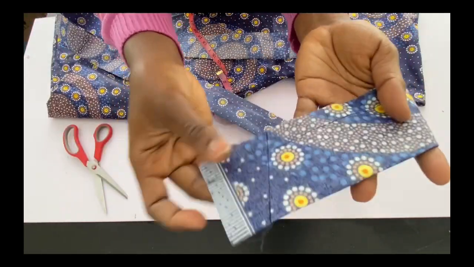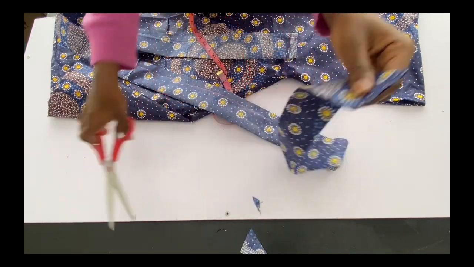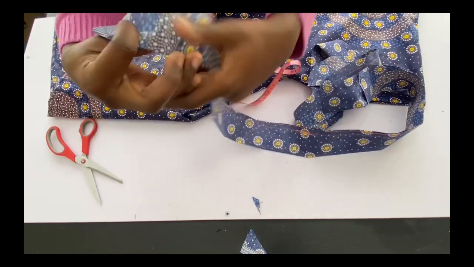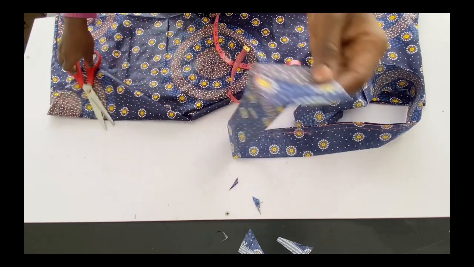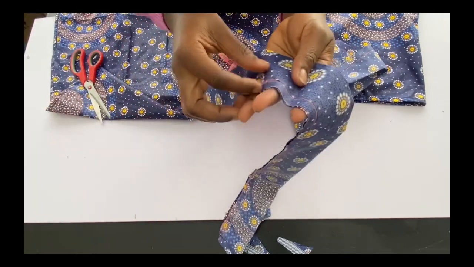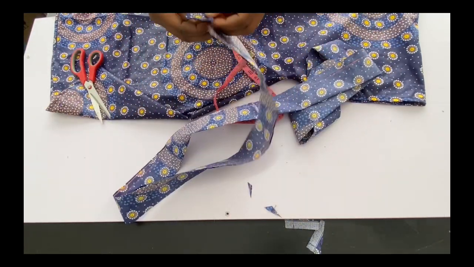And for the part that will be the ends of the belt, I made the slant there, and that is what I am cutting out now. On both ends of the belt, there's going to be like a slant shape. So create an opening at the center of the belt. That is where you're going to bring it out from when you turn it. So now I'm just going to turn my belt inside out.